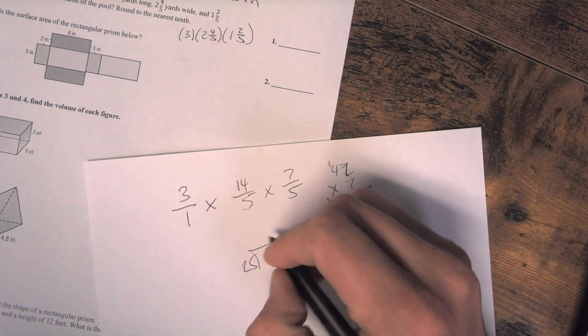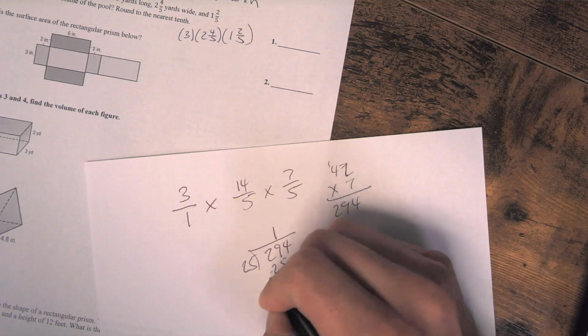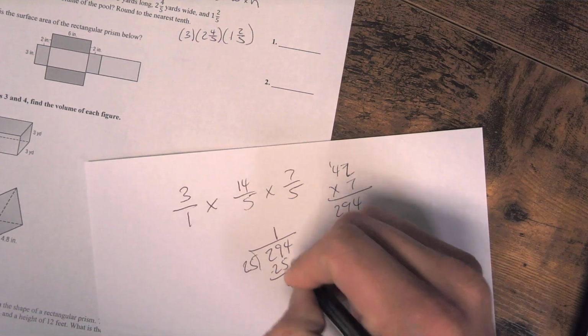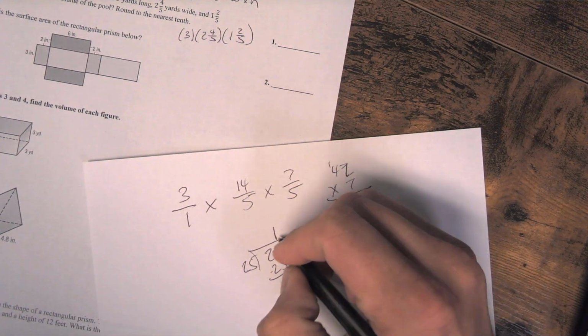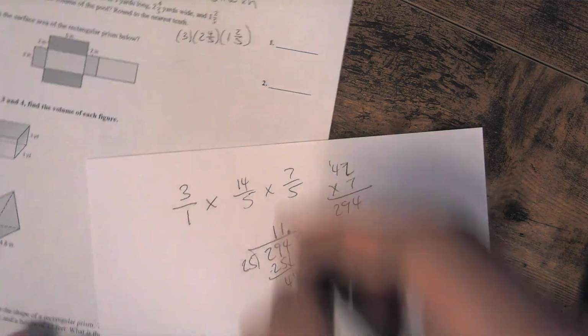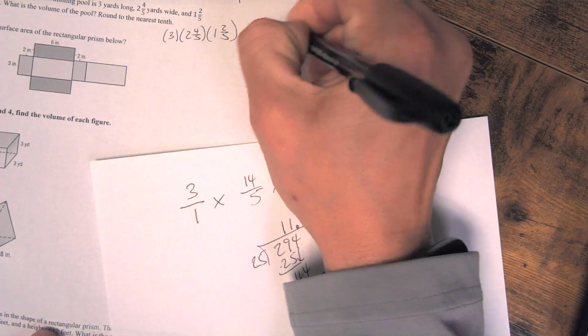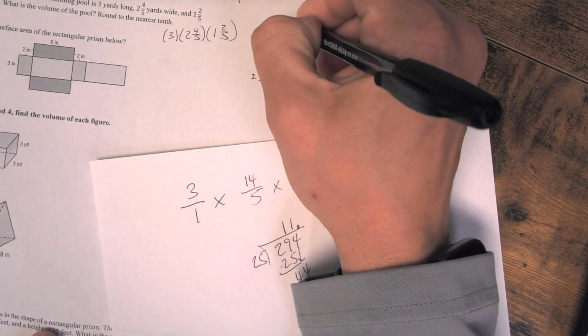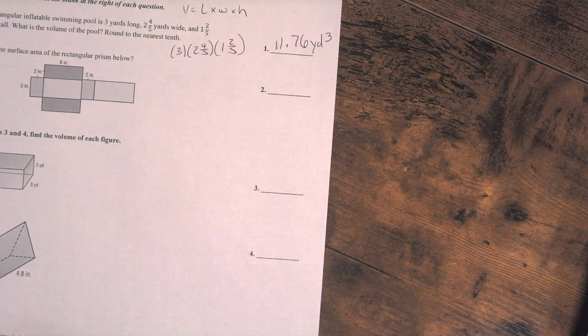Okay, so 25 goes into 29 one time. And you guys will be able to use calculators. 25 goes into there one time. So it's going to be a decimal. So that's going to be 11.76 yards cubed. Remember, volume is cubed.